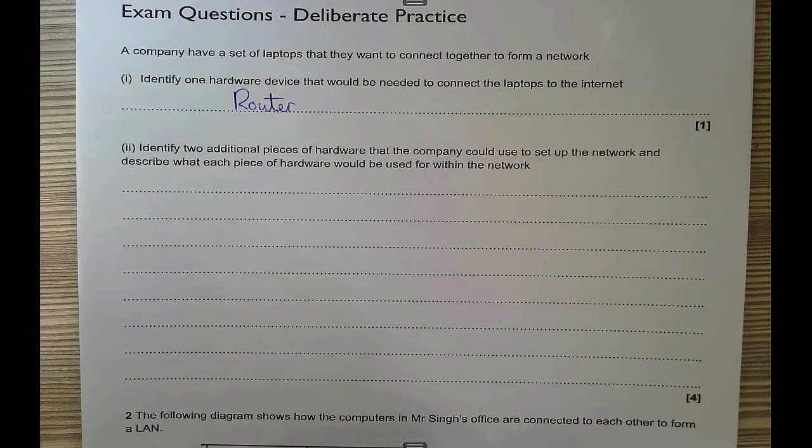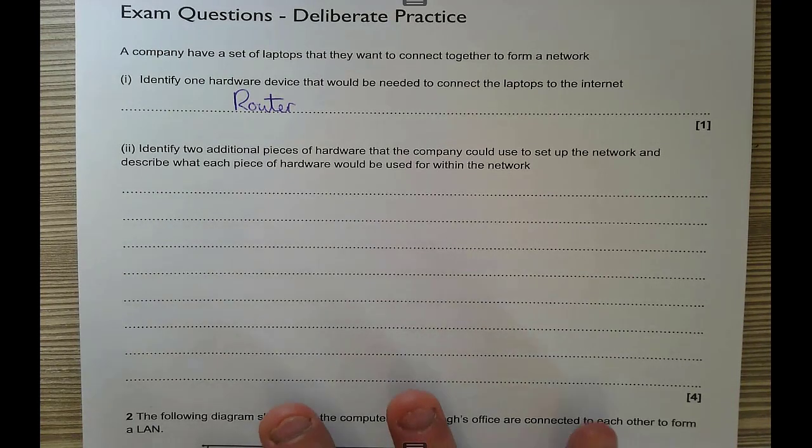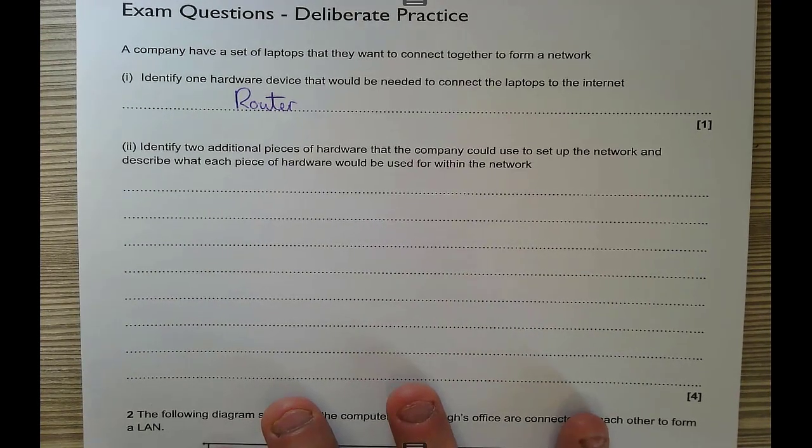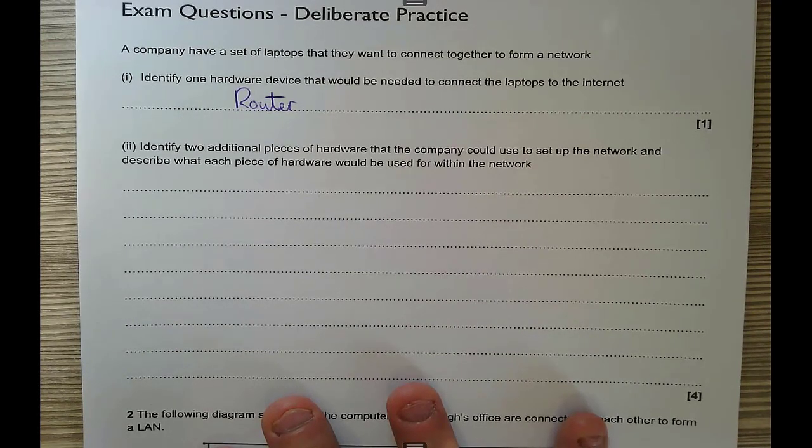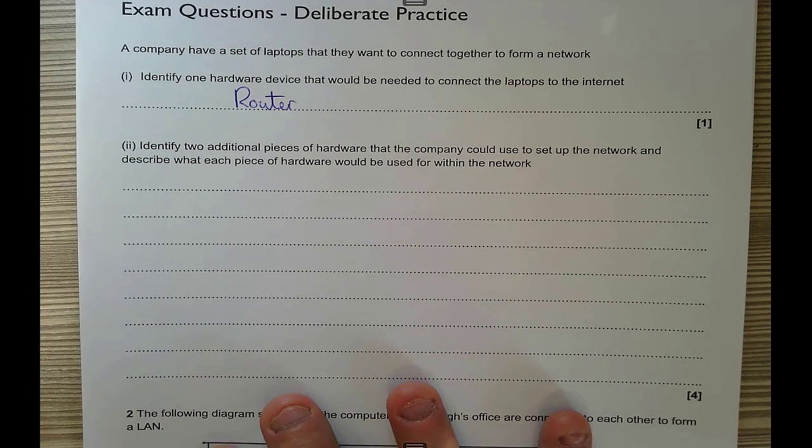Okay, moving on to the second part of the question. It says identify two additional pieces of hardware that the company could use to set up a network and describe what each piece of hardware would be used for within the network. So we've got 4 marks. We identify two pieces of hardware for 2 marks and then say what they do for another 2 marks.